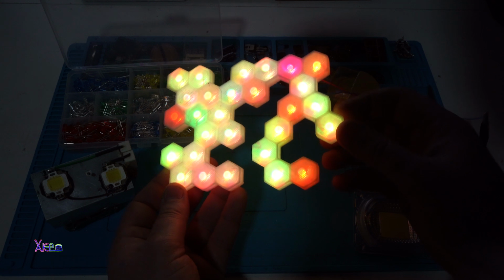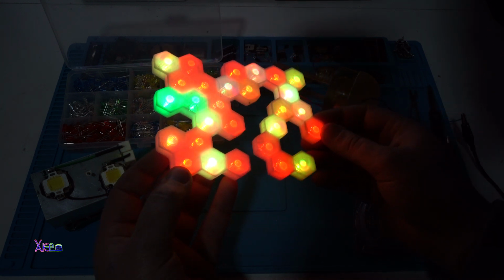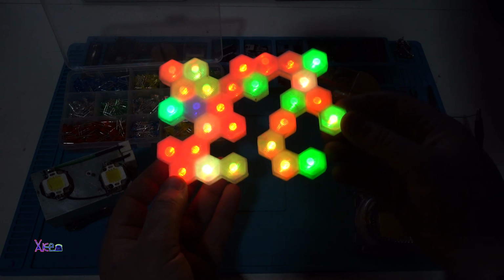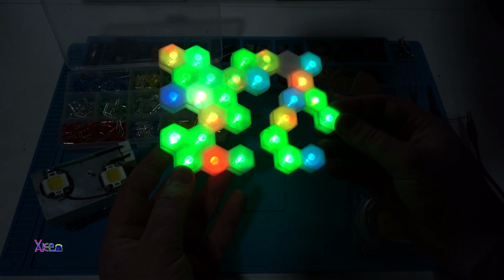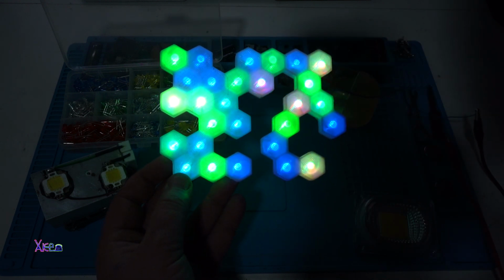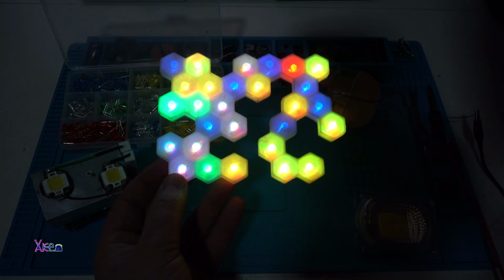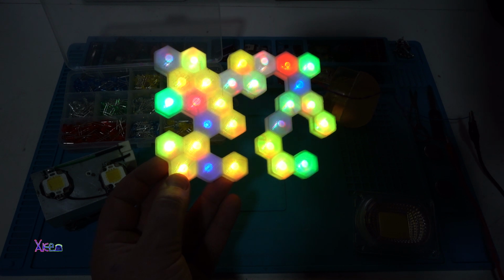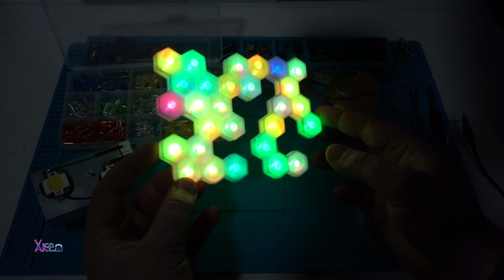Take a look. Great colors changing in each color, red, green, blue, and it's a beautiful pentagon form, 3D printed, and turned out pretty cool, and it's amazing.